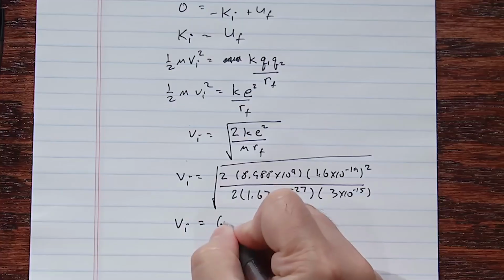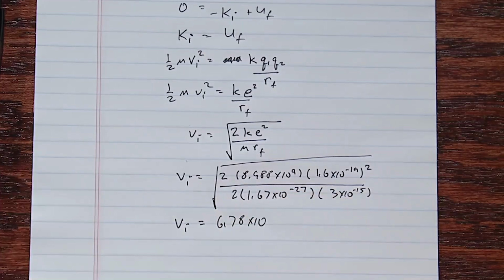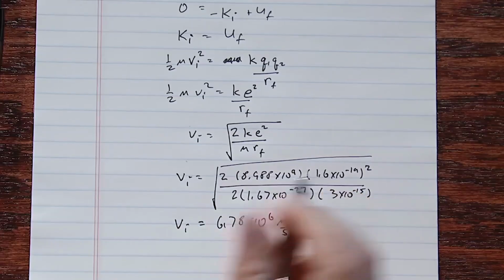And then we have to divide by 2 times 1.67 times 10 to the minus 27 times 3 times 10 to the minus 15, and that all works out to 6.78 times 10 to the 6 meters per second.